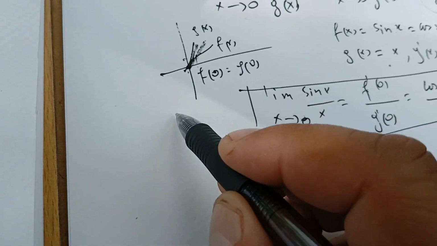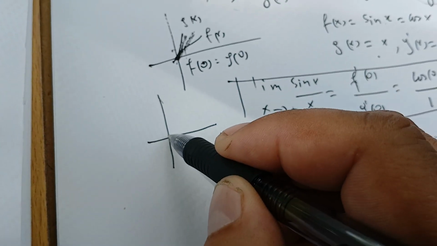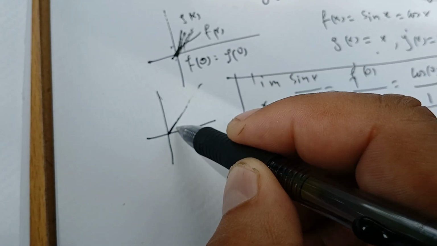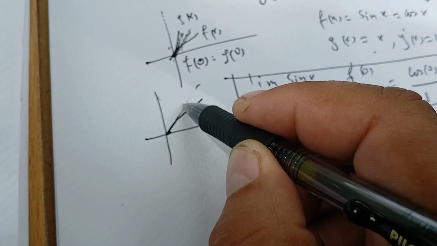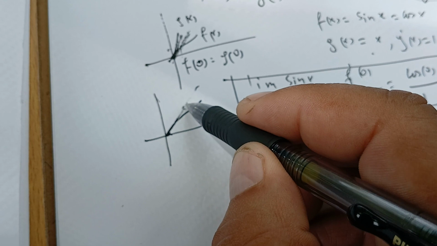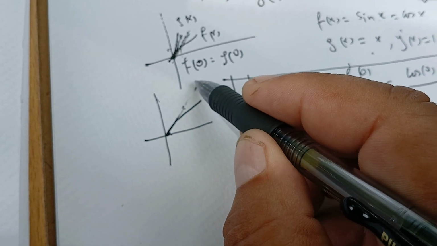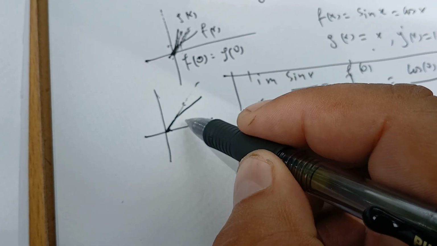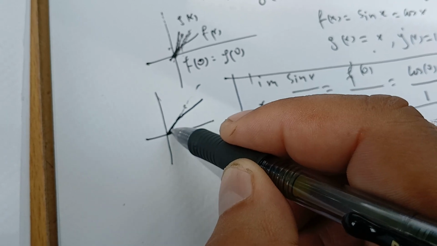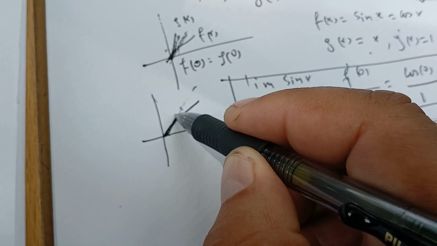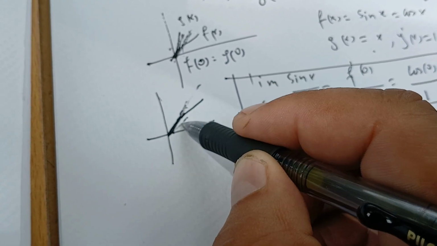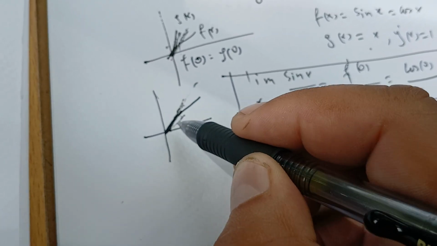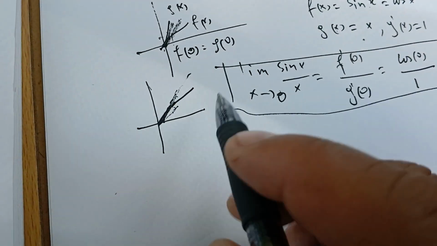For the sine, this is x, this is sine. Both of them equal 0, and the derivative of x is 1, which is different from 0. So we can think of this slope over this slope as the same as the limit of f over g. How can we do this?